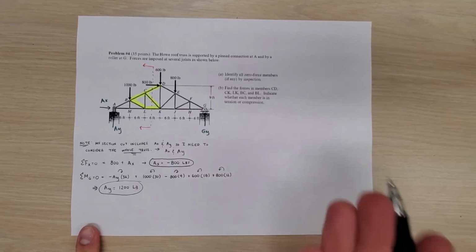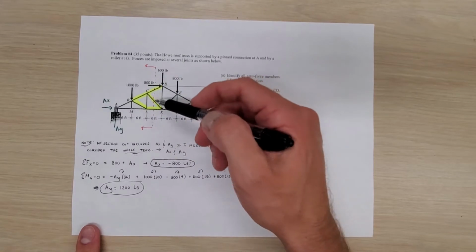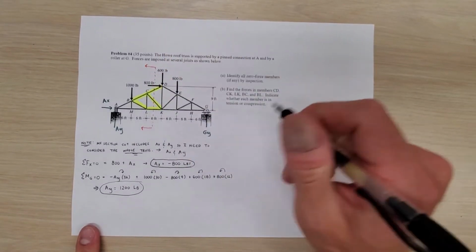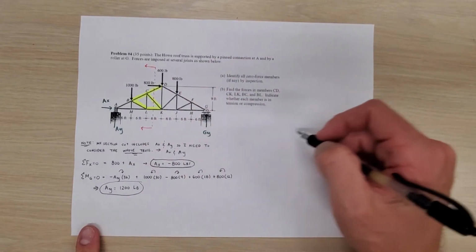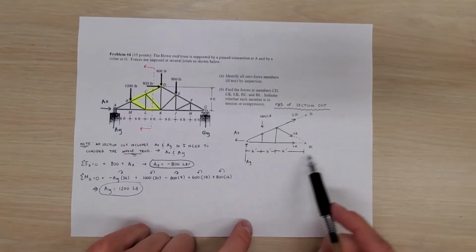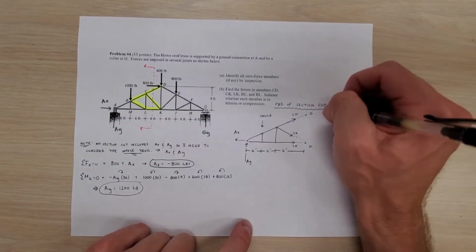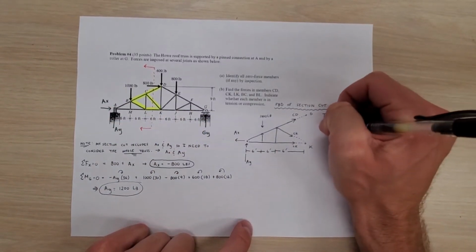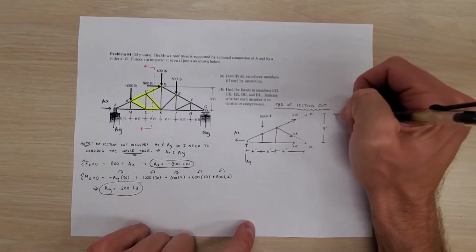And now that we have AX and AY, I can actually use the section cut here that I've drawn in the dotted red line. So my next step will be to draw a free body diagram of this section cut. And I'll set that up right over here right now. So what you can see is I've now drawn my free body diagram of the section cut over here. I just want to make sure that I have all the dimensions that are important. So I'll draw the height of 9 feet over here, and I'll also include my XY axes.